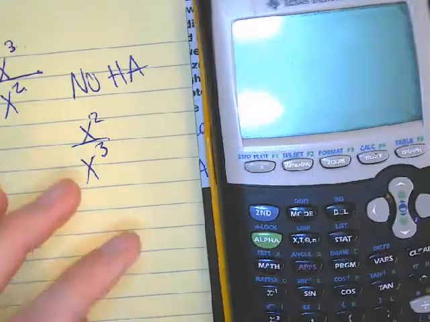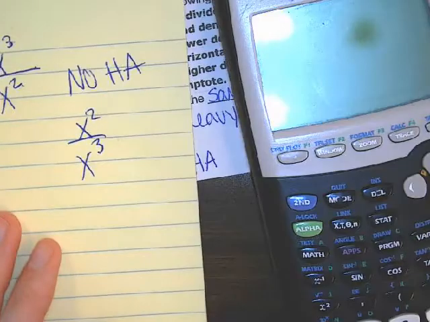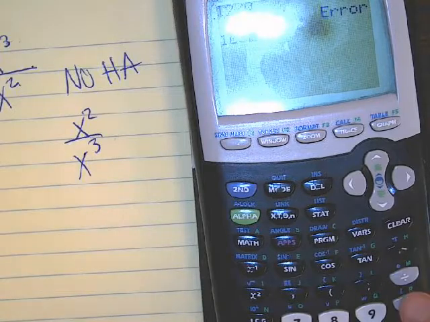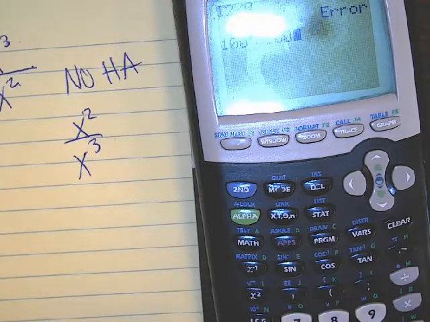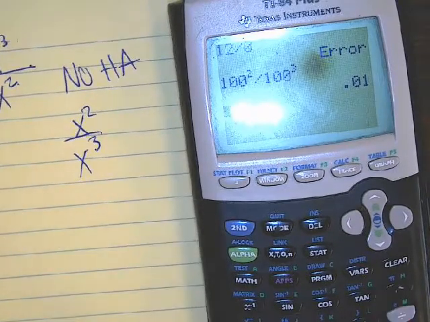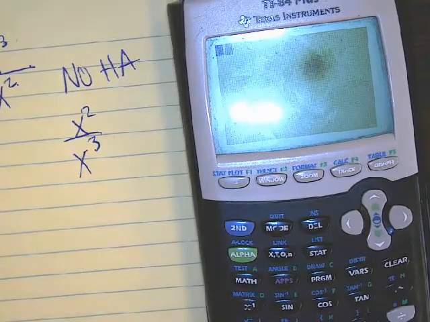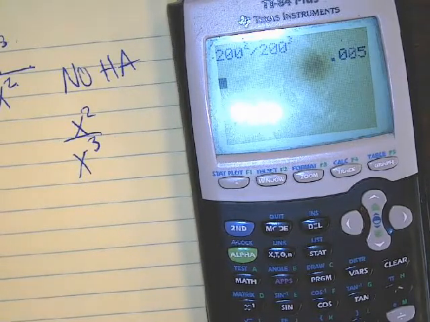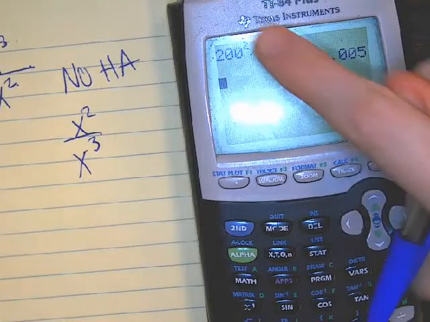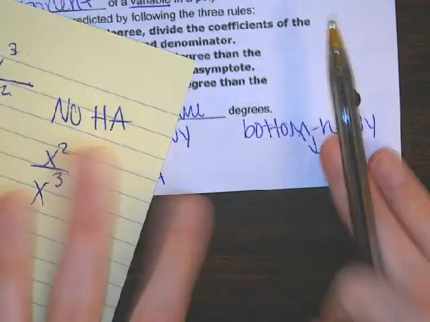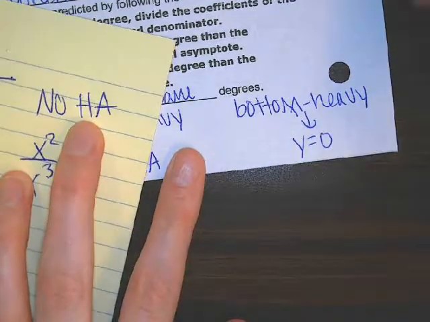For instance, on my calculator, I get 100 squared divided by 100 cubed. Well, that's really close to 0. But let me make this even bigger. 200 squared divided by 200 cubed. That's even closer to 0. So the bigger that these numbers get, the closer and closer to 0 you will get. So the ending behavior, if you have a bottom heavy scenario, is going to approach 0. So my horizontal asymptote would be at y equals 0.